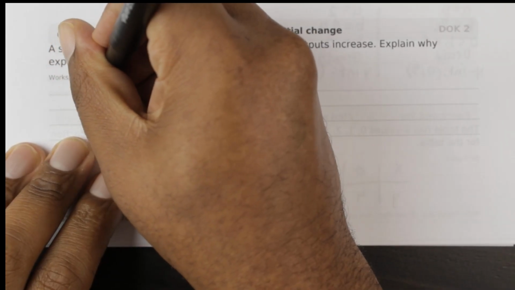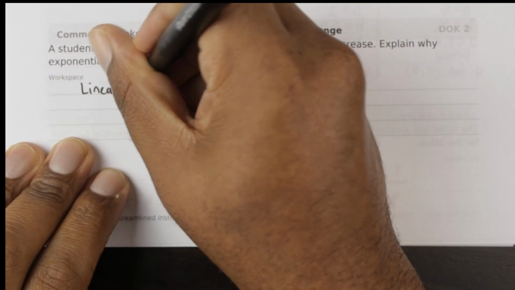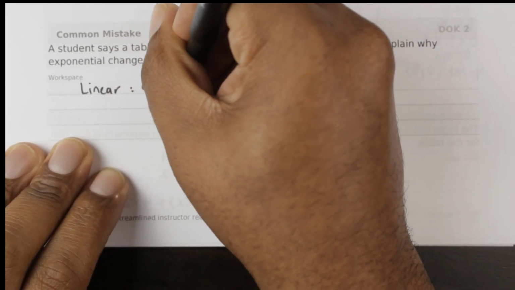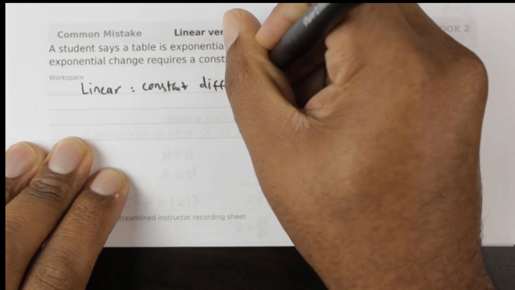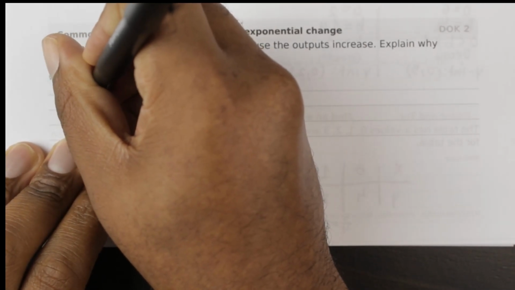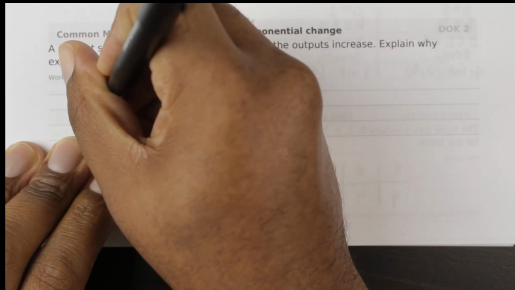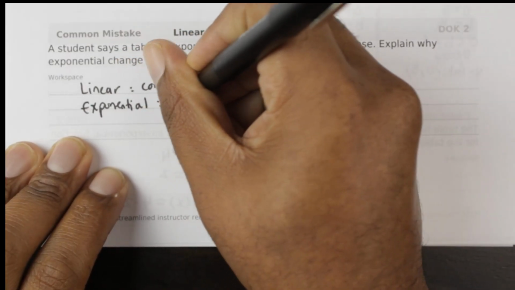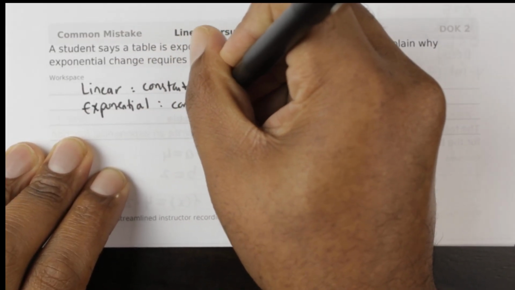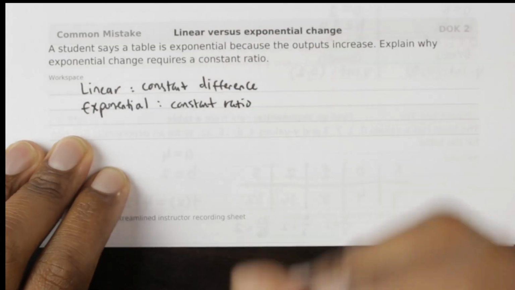So linear has a constant difference, and exponential has a constant ratio.